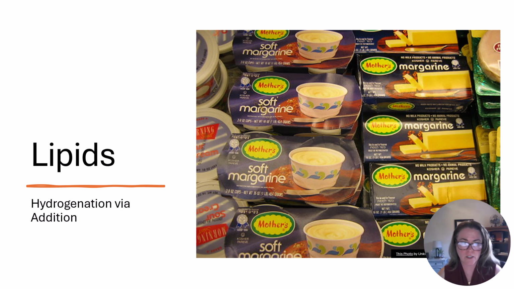All right, so next we are talking hydrogenation via addition. This we did a very long time ago, at the very beginning of the semester. But now we're bringing it back up and talking about it with lipids.